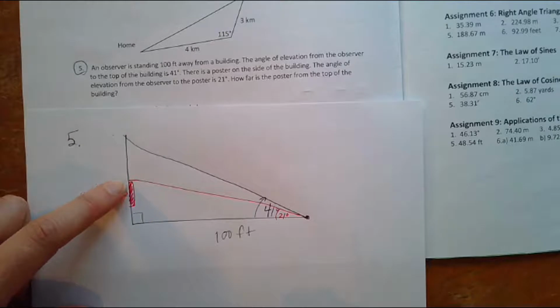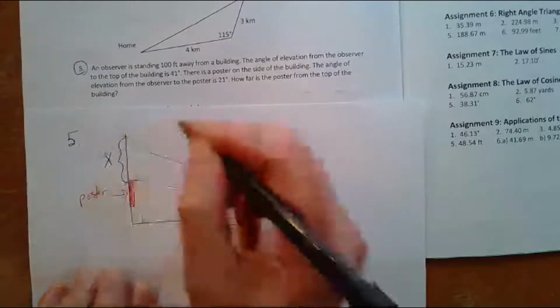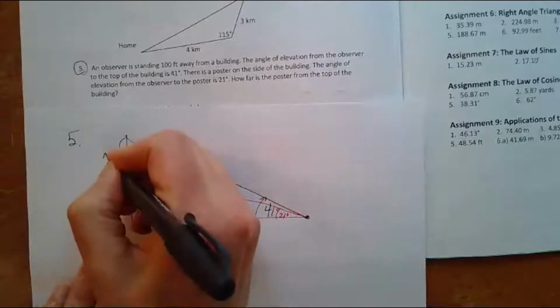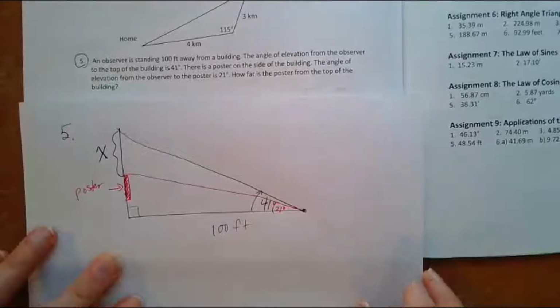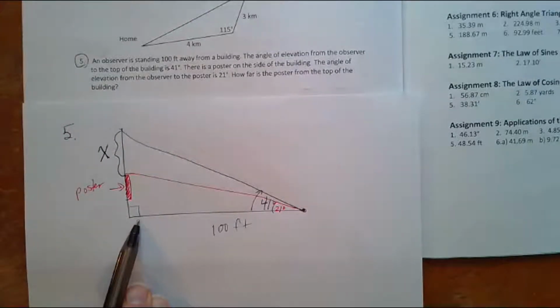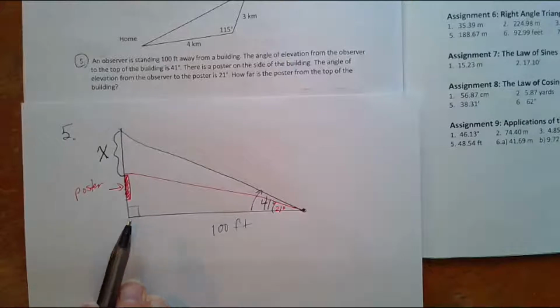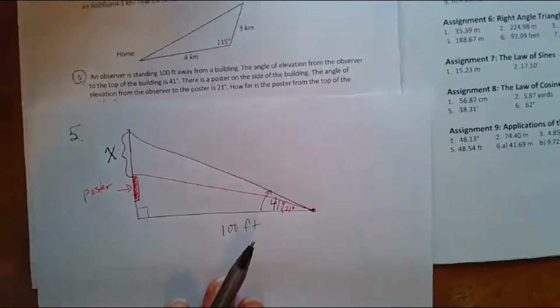How far is the poster from the top of the building? So we're looking for this distance. All right, so I'm just going to let you look at that for a sec. It's a tricky question, but this is actually a right angle triangle question. You can see because it involved a building, and buildings are built at 90-degree angles. So therefore, I see two right angle triangles here.